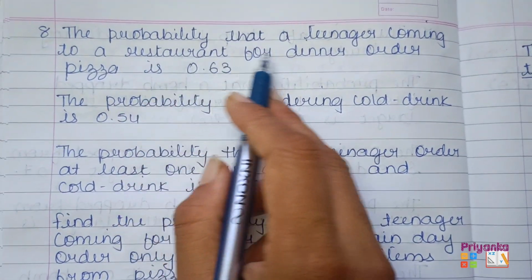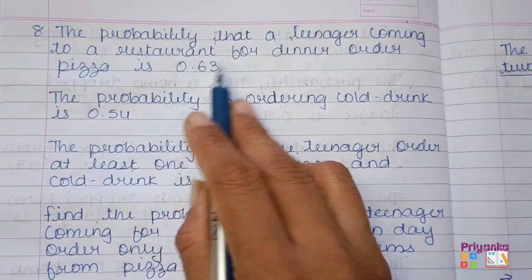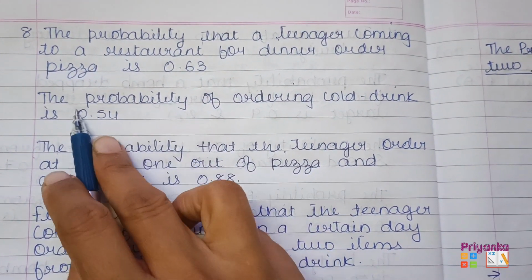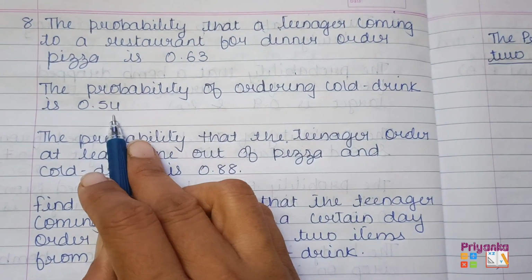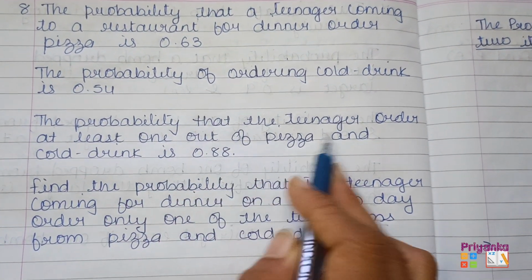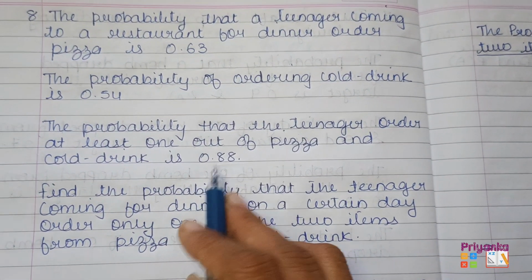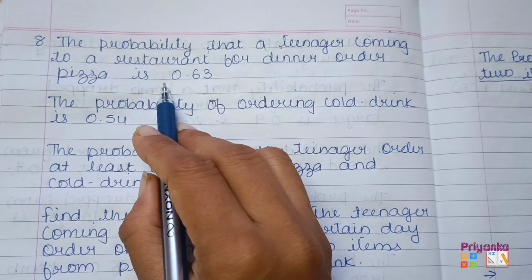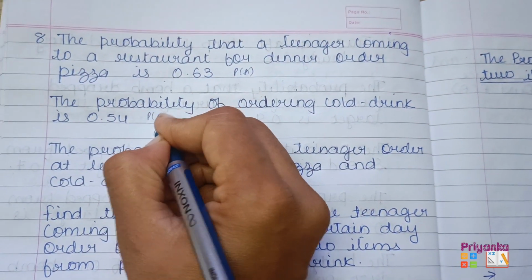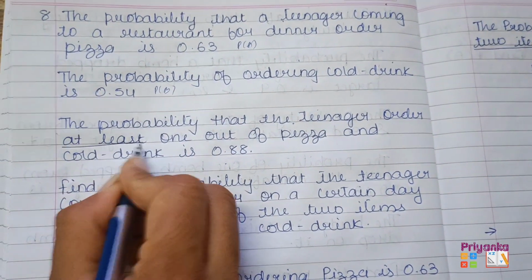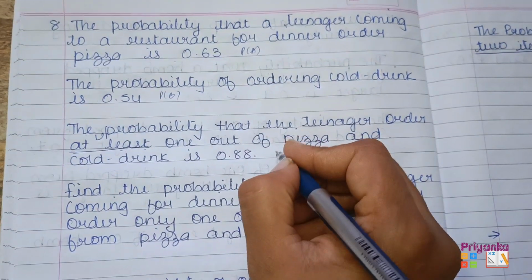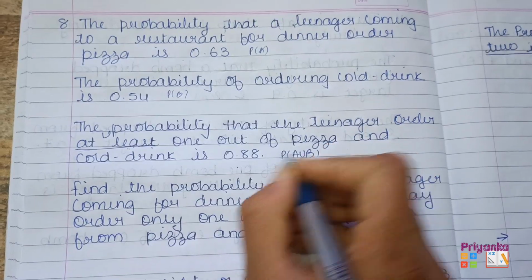Question number 8. The probability that a teenager coming to a restaurant for dinner orders pizza is 0.63. Next information, the probability of ordering a cold drink is 0.54. The probability that a teenager orders at least one out of pizza and cold drink is 0.88. So by reading only we can get that ordering pizza will be denoted as P of A, ordering cold drink will be P of B, but wait, see it is "at least". At least means not an intersect but a union. At least means union. So this will be A union B.